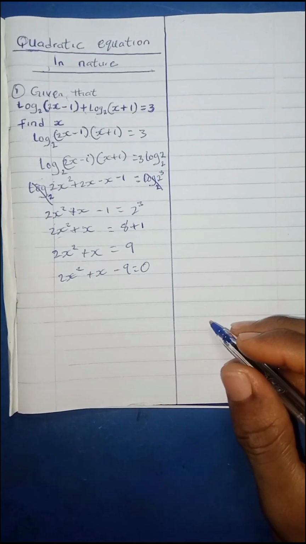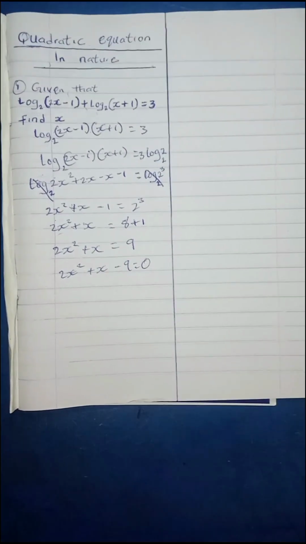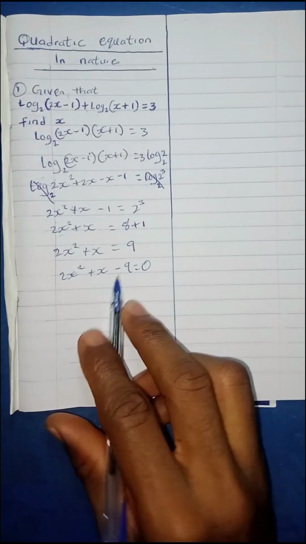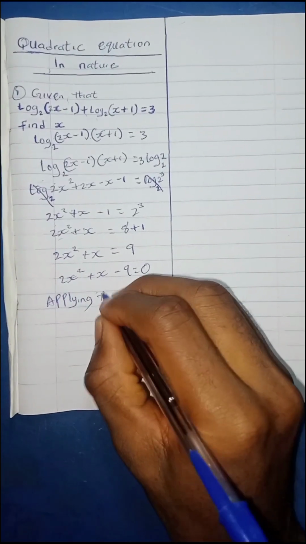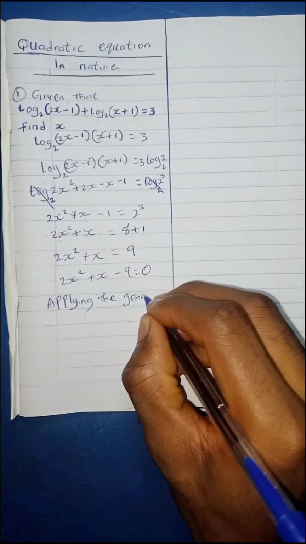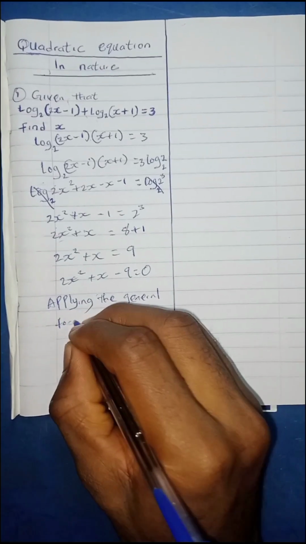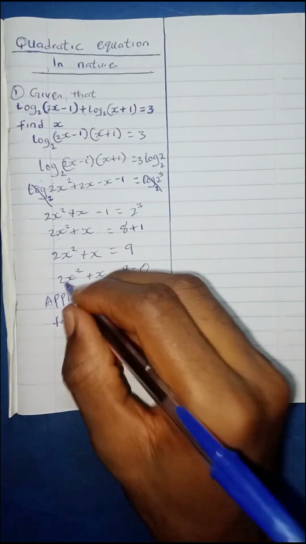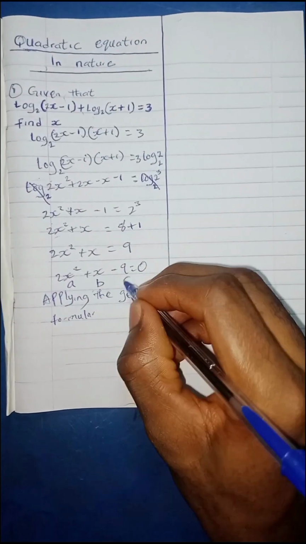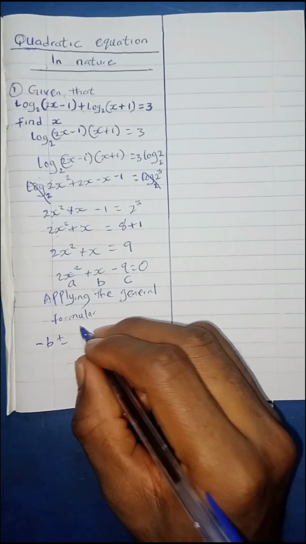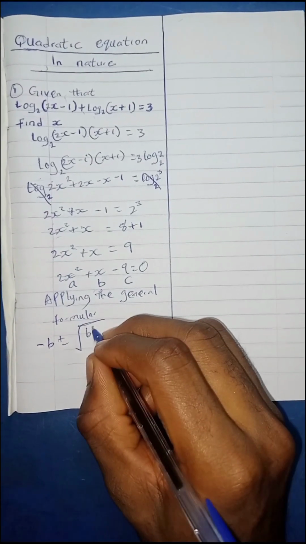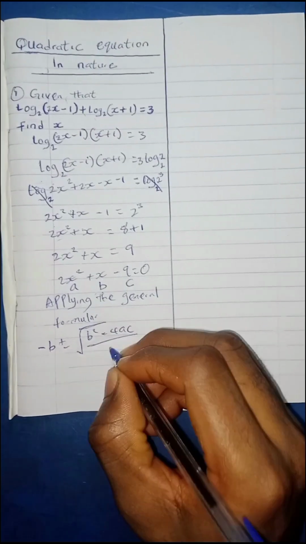So we're having a trinomial equation now. What do we do in this case? Applying the general formula. This is our A, this is our B, and this is our C. And we have x equals minus B plus or minus the square root of B squared minus 4AC, over 2A.